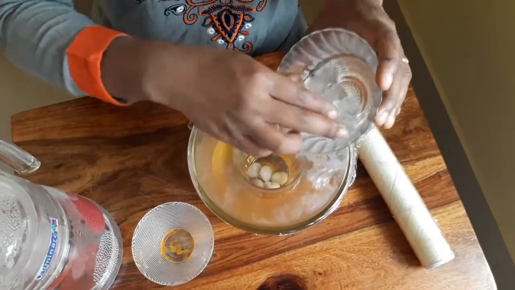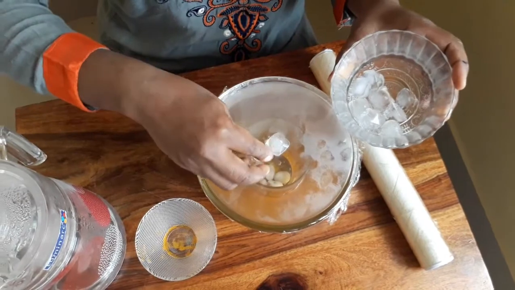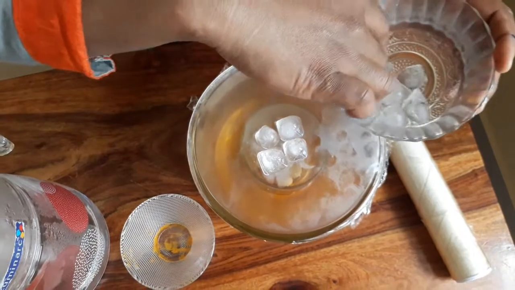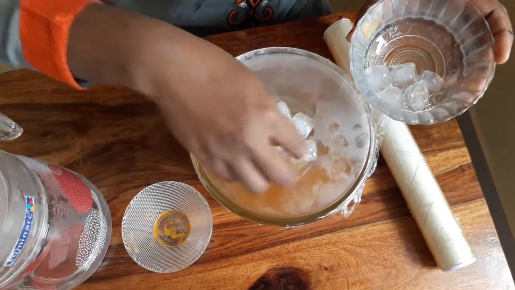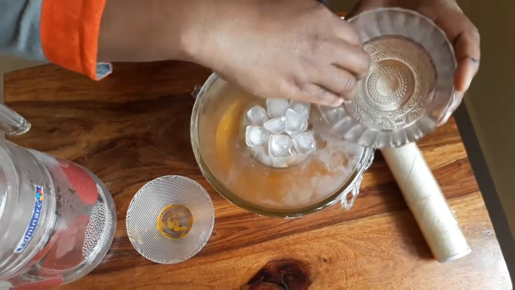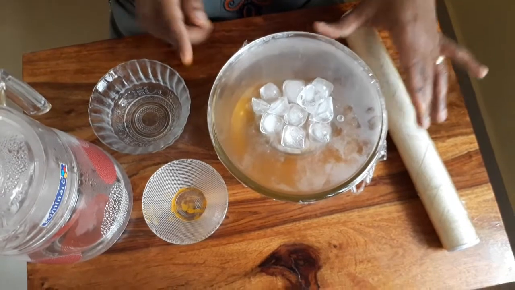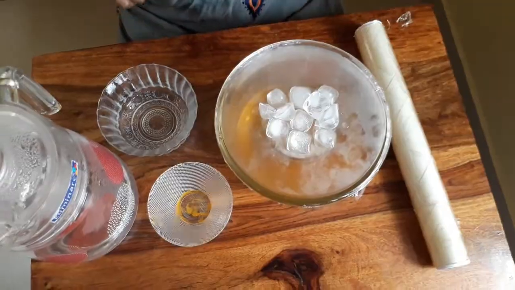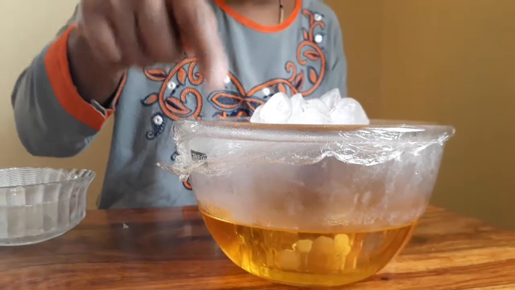Now place the ice cubes exactly on top of the cup which is inside. Watch what's happening. Can you see the water vapor is trapped inside this plastic sheet?